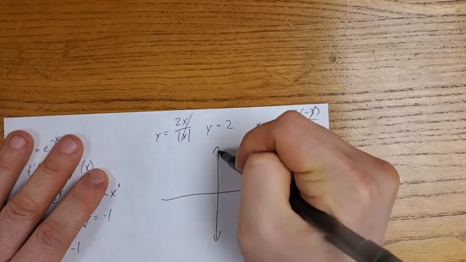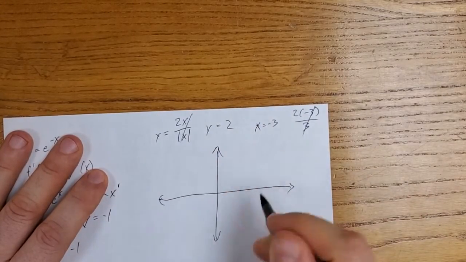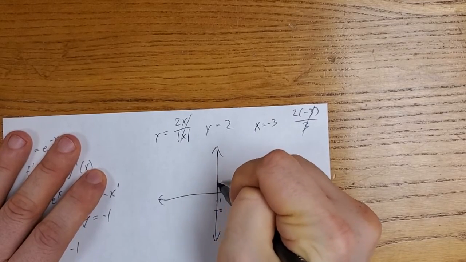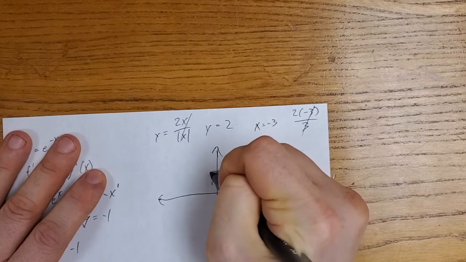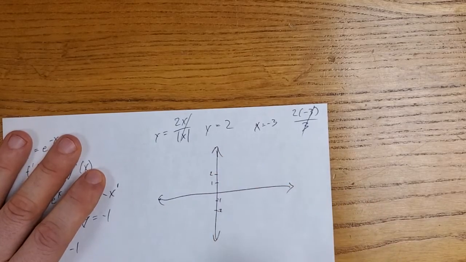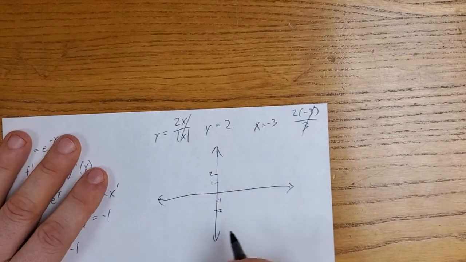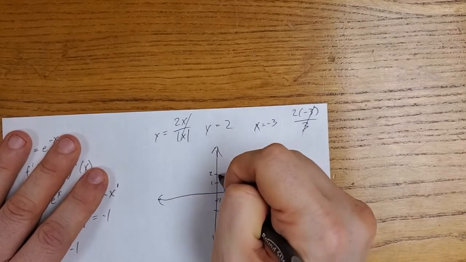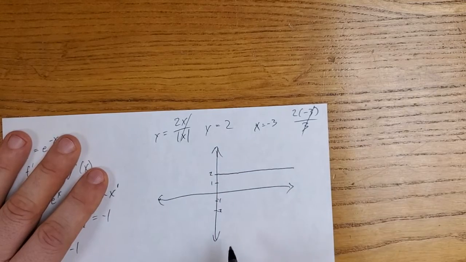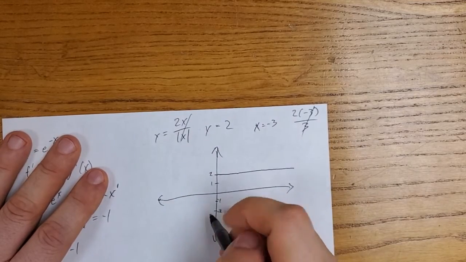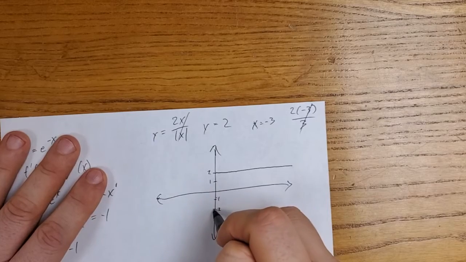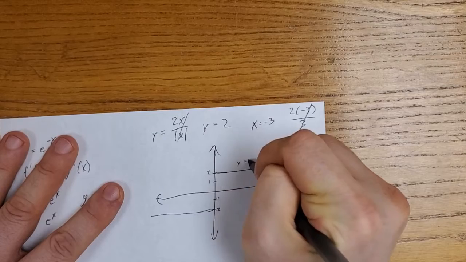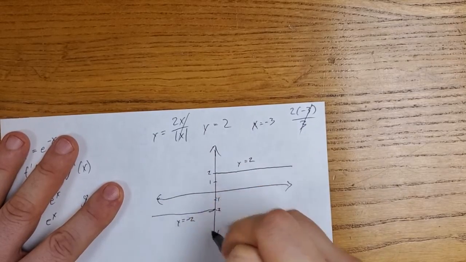So you can envision the graph like this, that on the positive side, y equals 2, and on the negative side, y equals negative 2.